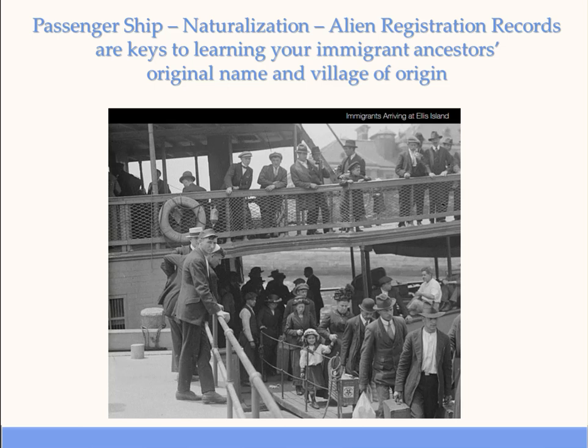In conclusion, passenger ship, naturalization, and alien registration records are truly critical keys to help you find your ancestor's original surname and village of origin. If you can find these records, they will save you hours of researching in other records.